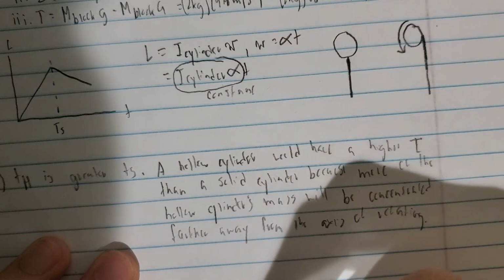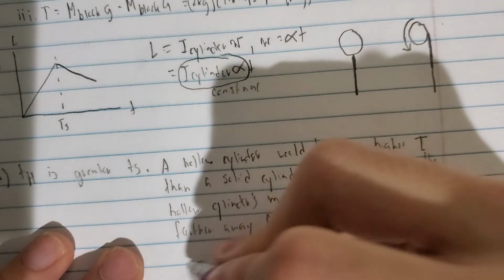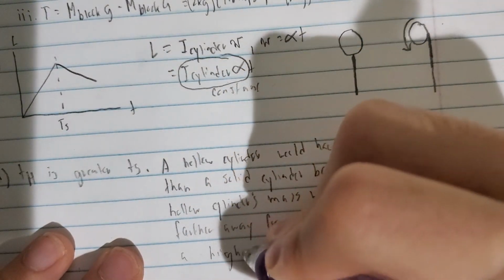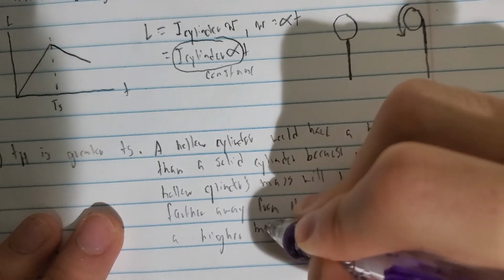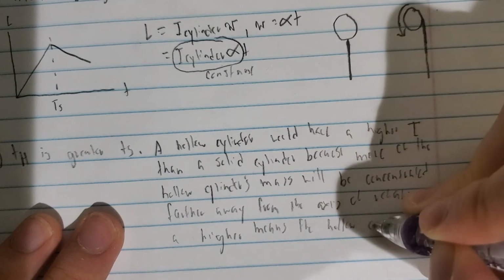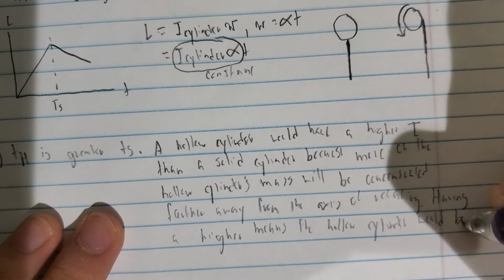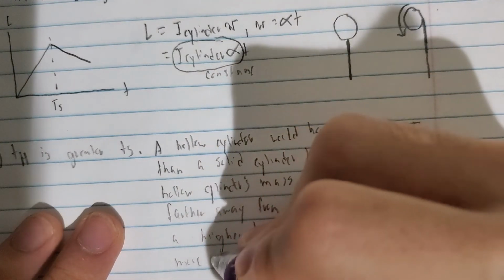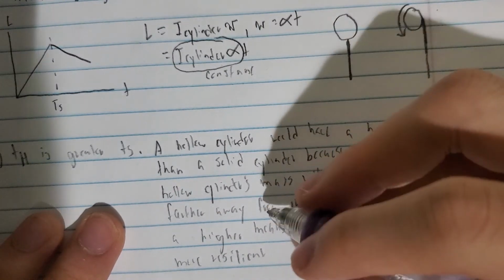Now, having a higher I means that the hollow cylinder would be more resistant to change.